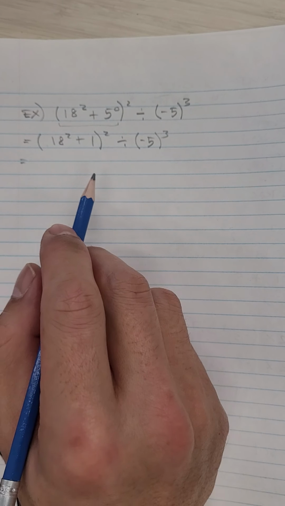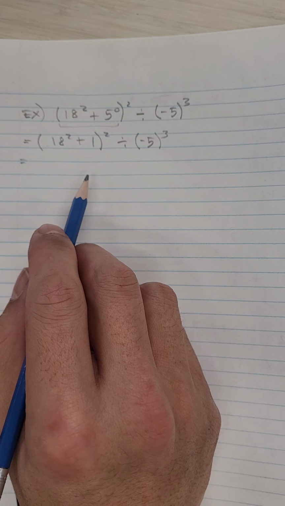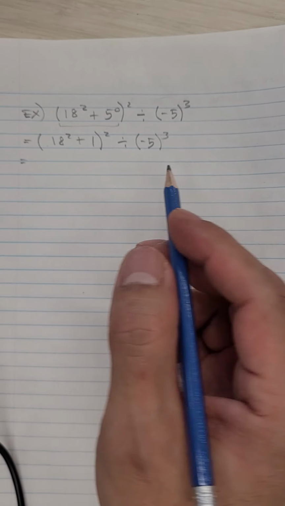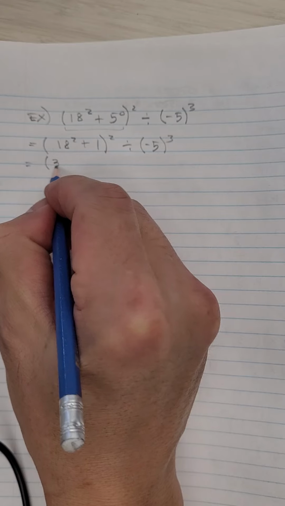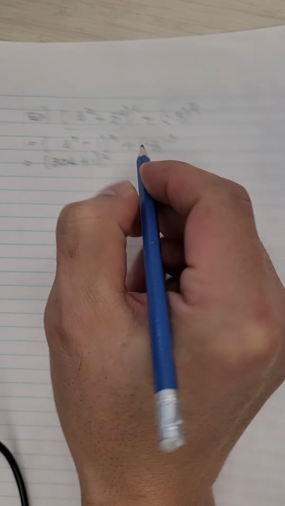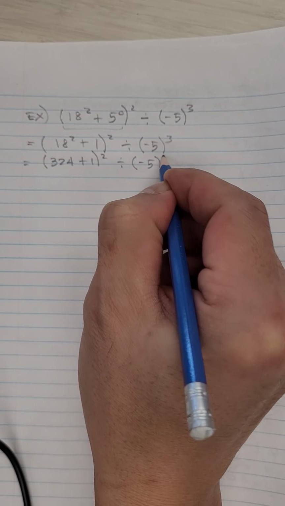And then let's do the 18 squared first. So 18 squared is actually equal to 324, plus 1, divided by negative 5 to the 3.